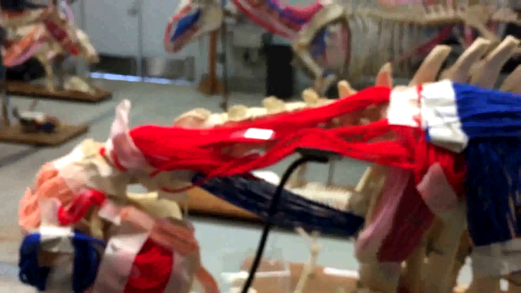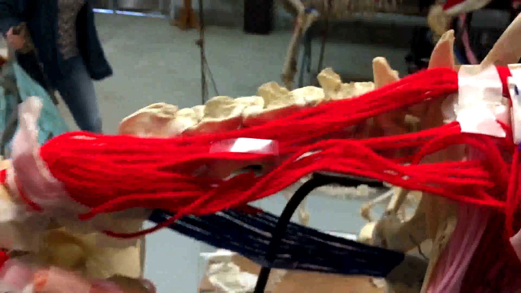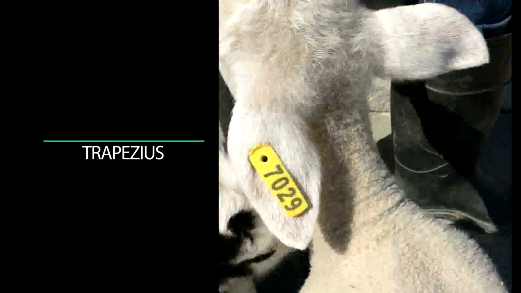The sheep's cervical trapezius muscle is located cranial to the animal's shoulder and lays dorsally over the caudal end of the neck. It is a thin and broad muscle that contracts to raise the head, neck, and shoulders.